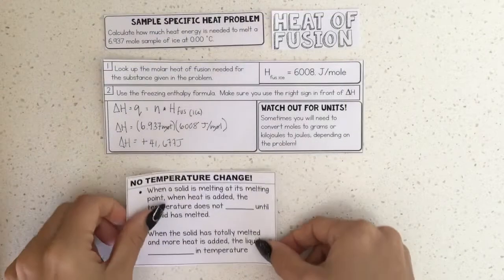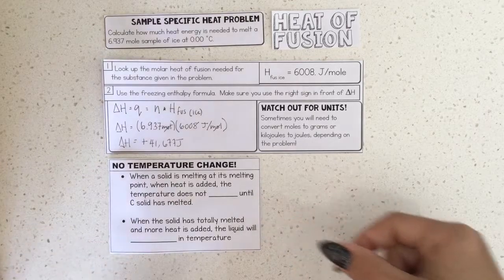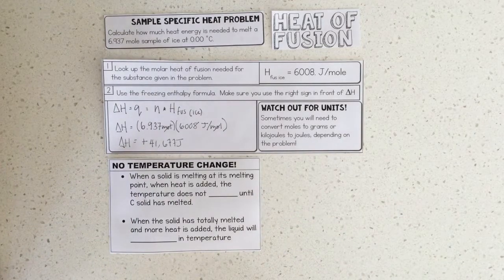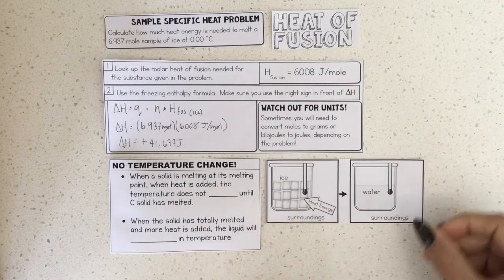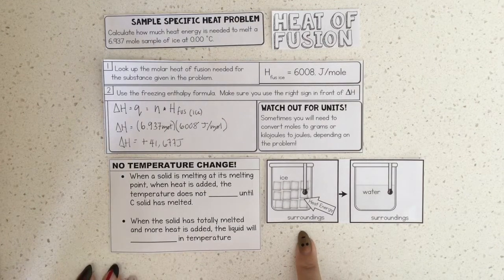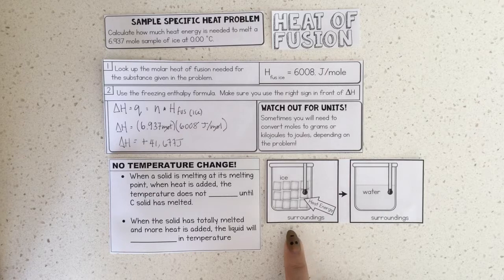The last thing to note about heat of fusion is that there's no temperature change happening. You could put a thermometer into this system, just like we have depicted here. Adding 41,000 joules, in this case, to take a sample of ice at 0 degrees C, to get it to water at 0 degrees C, results in just separating those water molecules enough to go from a solid crystalline structure to liquid water. So that's where the energy is going.